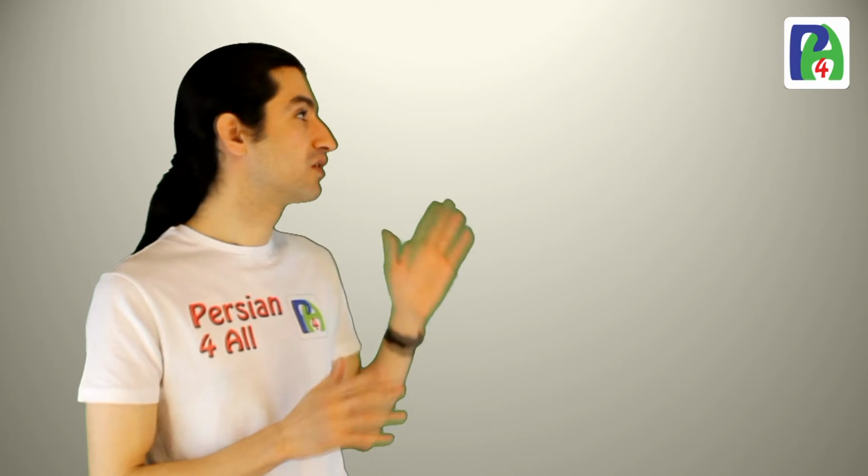So the first one is this one. It can come on top of any letter, and that gives a sound to that letter. If I have the B sound, when it comes on top, it changes it to ba. Or when it comes on P, it changes it to pa.